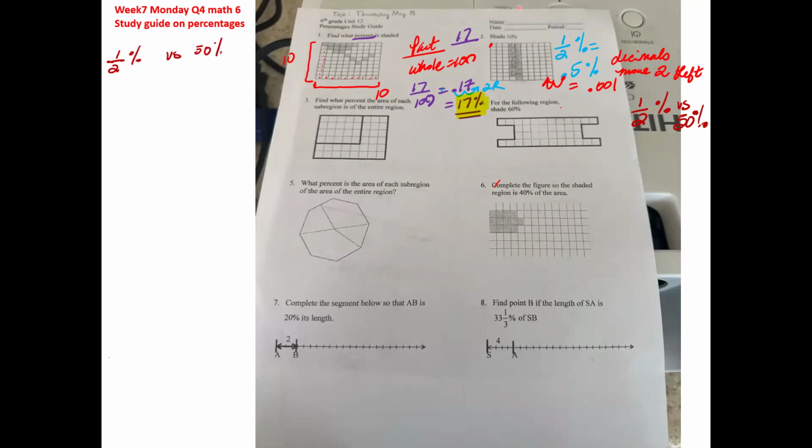Okay, look over here. 50% means out of 100 squares, right? You color how many? 50 squares, correct? 1/2 of a percent is very close to 1%, right?